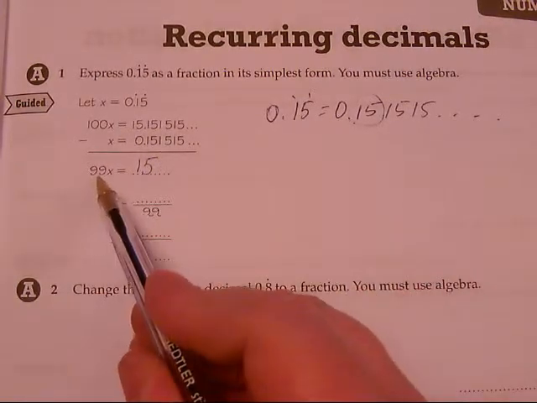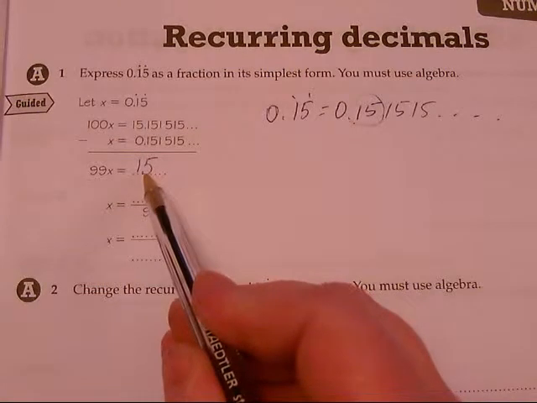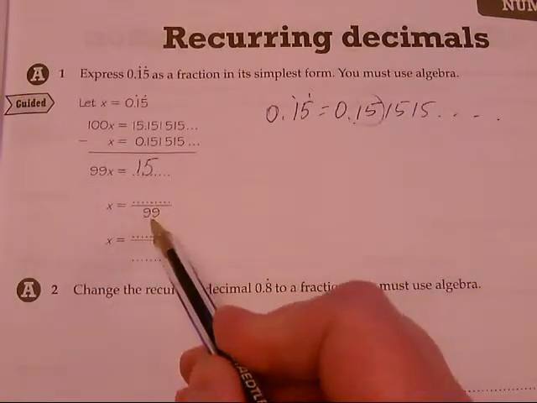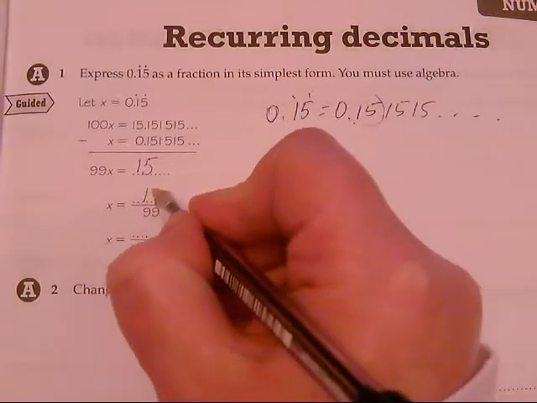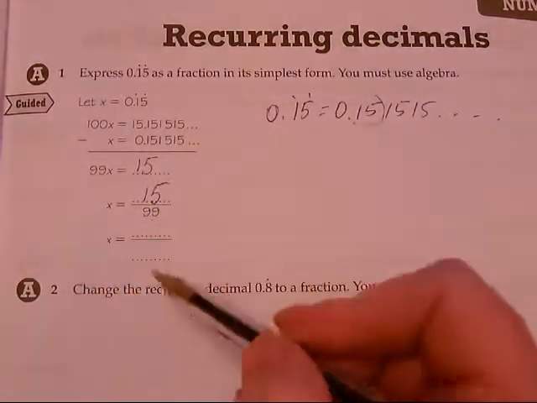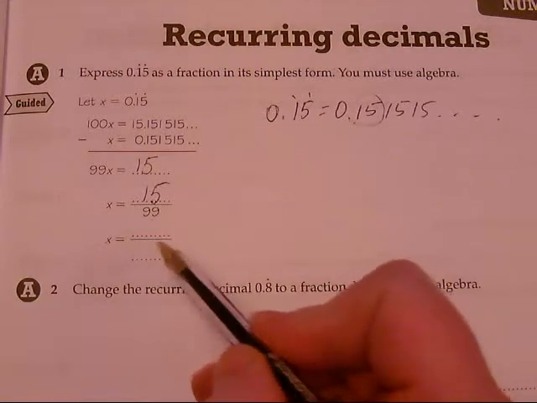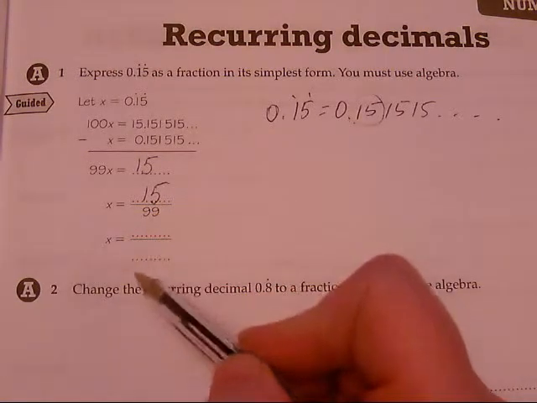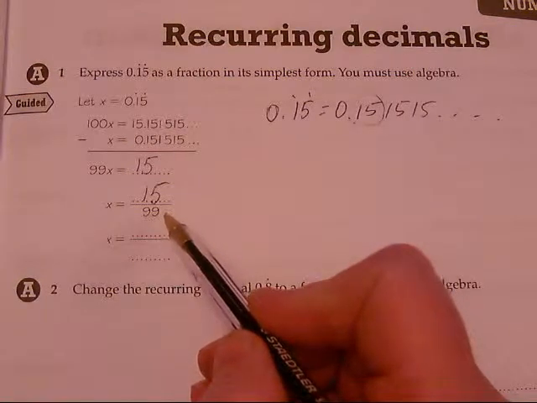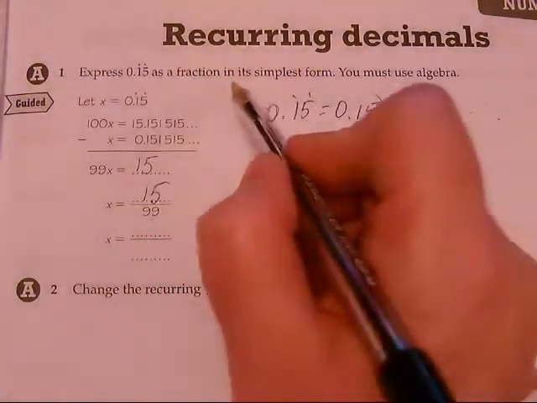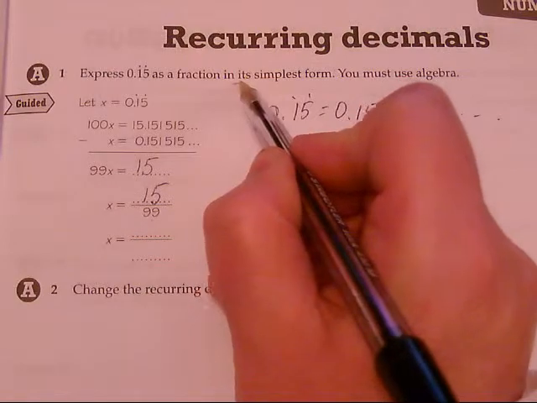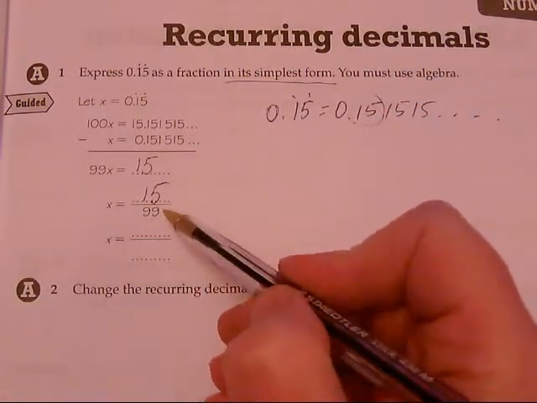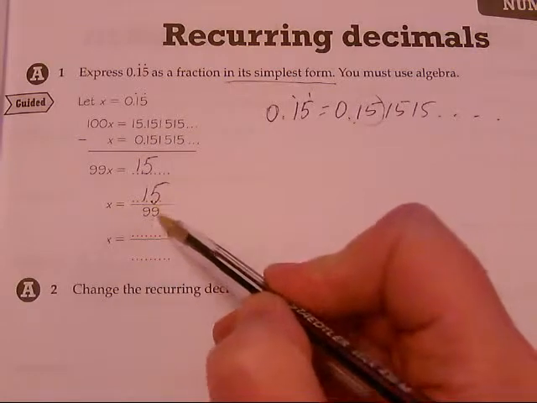Alright, so if 99x is 15, then 1x will be 99 times less. So we'll divide 15 by 99. What else could we do? Perhaps since we've got a fraction, we might want to simplify it, especially if they ask us in the question for its simplest form.